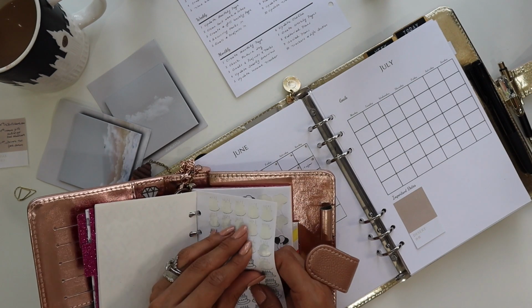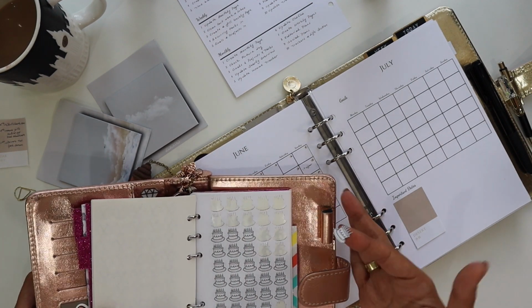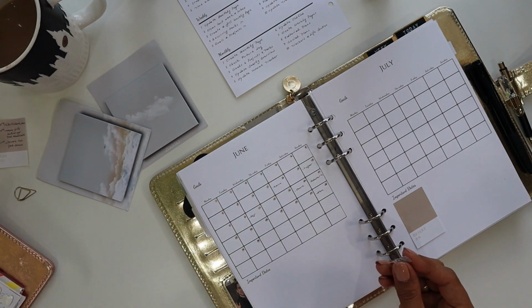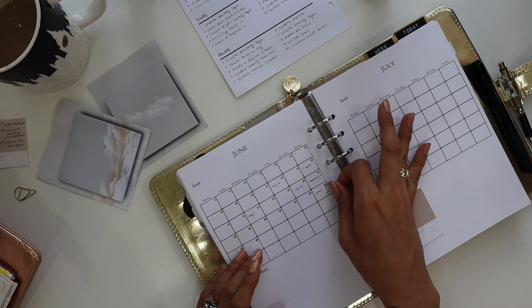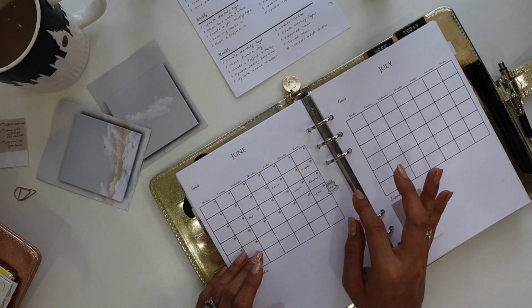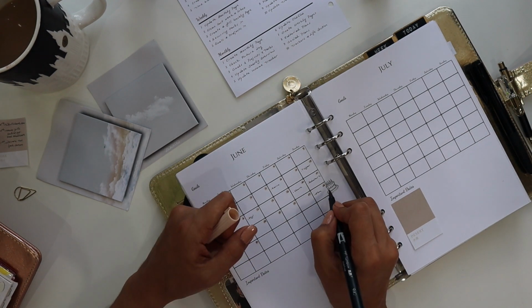Right, we have the birthday cake here, one of my favorites. These are matte stickers so that you can color them in. I think I'm gonna put it to here. That looks good to me. And I'll just color it in just a little bit.